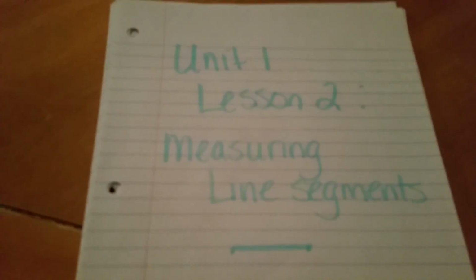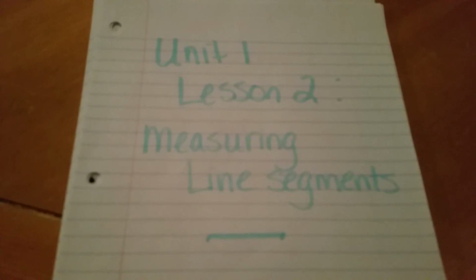All right, so this is Unit 1, Lesson 2, which is measuring line segments. Line segments can be measured because they have a beginning and an end. So you can measure a line segment because it has stopping points on the end.